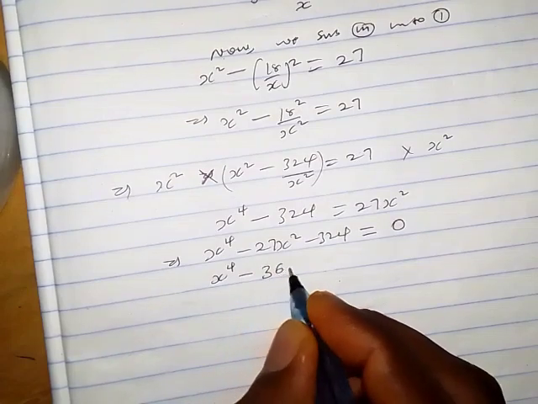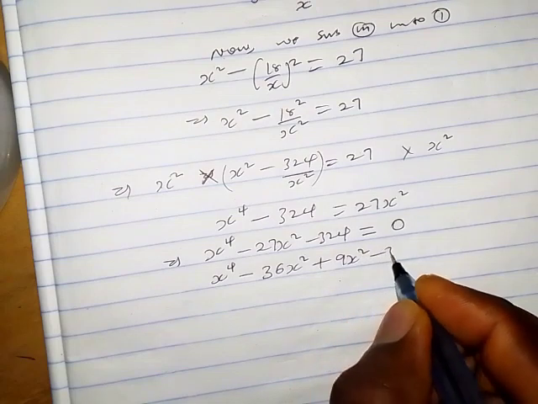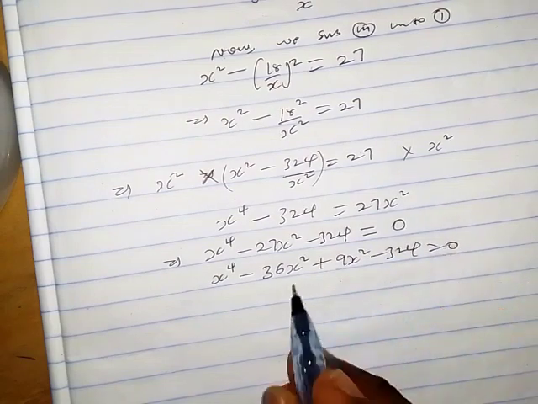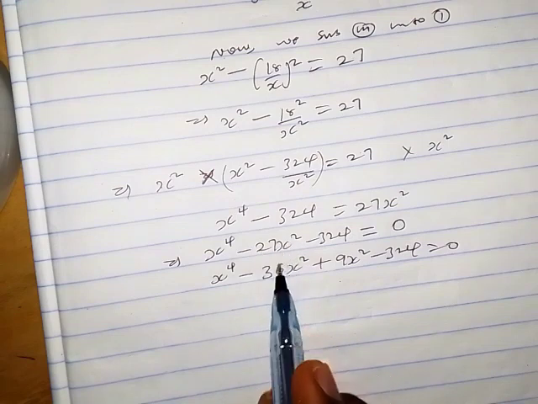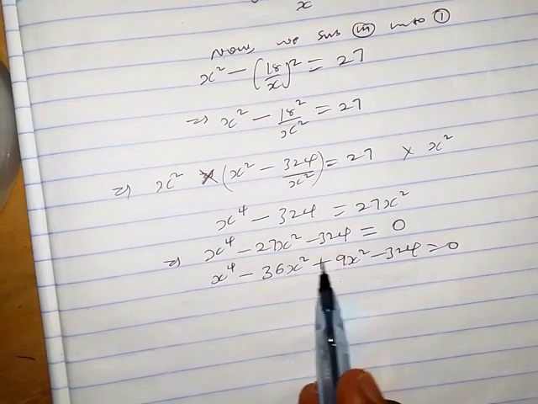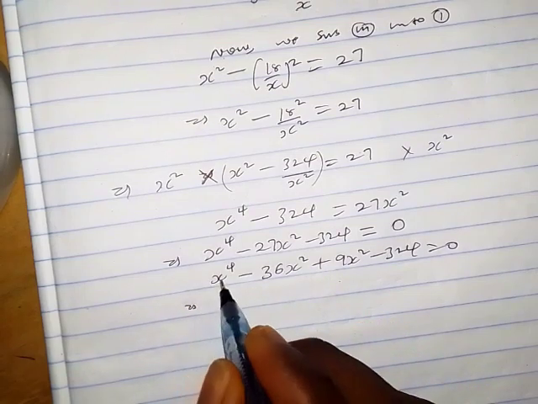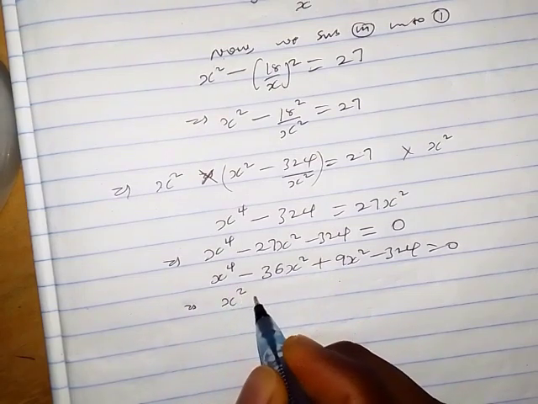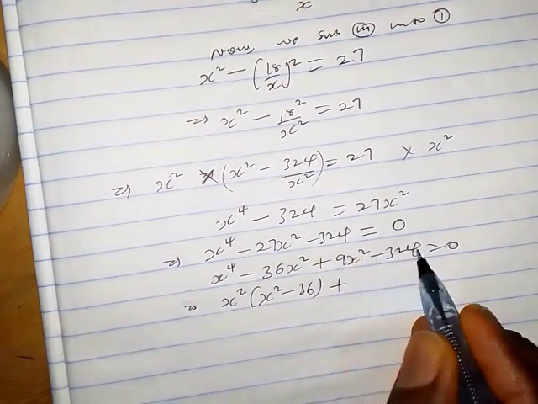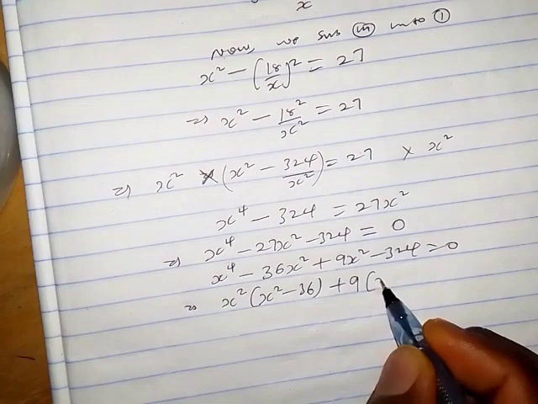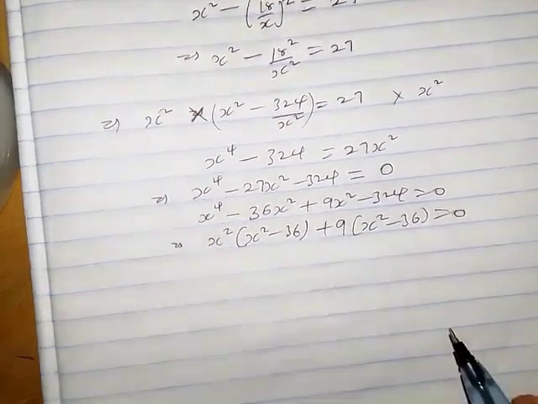So when we factorize this, we are going to have x raised to the power 4 minus 36x squared plus 9x squared minus 324 equals 0, because minus 36 plus 9 gives minus 27x squared, and minus 36 times 9 gives minus 324. Now x squared is common here, so we have x squared into x squared minus 36, plus 9 is also common here, so we pull it out. We have 9 into x squared minus 36 equals 0.